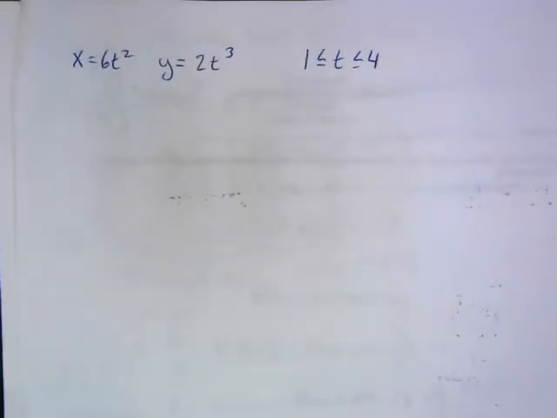And our interval is from 1 to 4. And it would help if you could see what I'm writing. There we go. The directions are find the arc length.